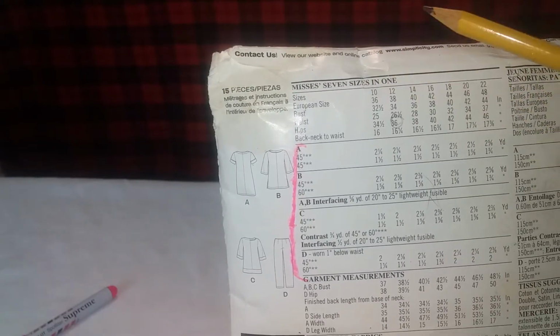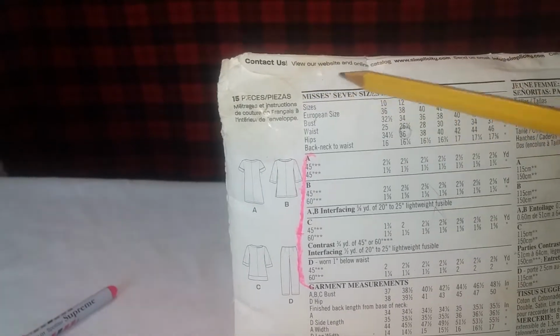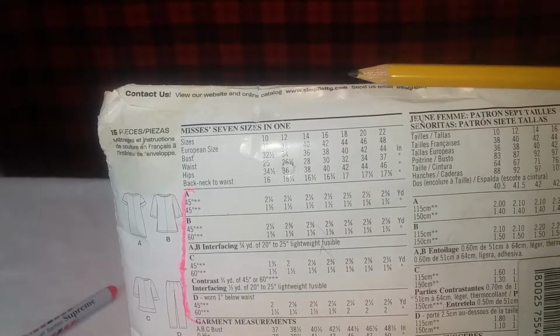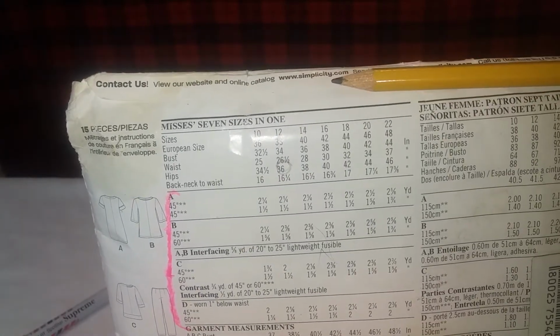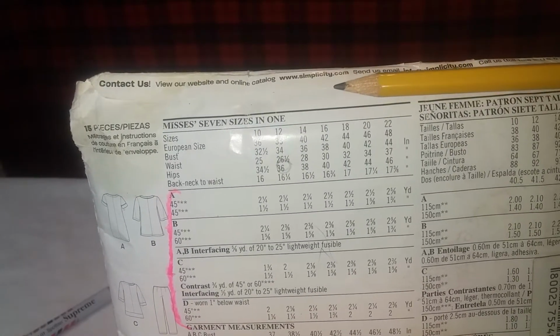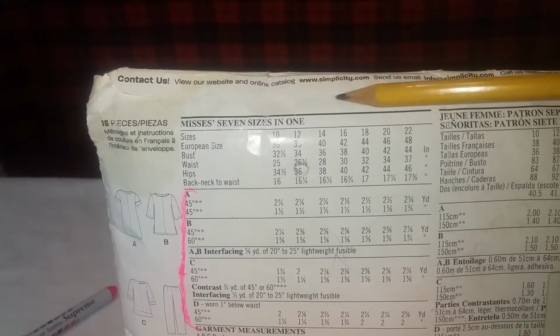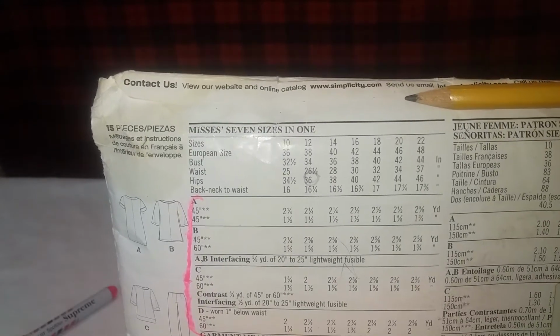Some envelope backs have a fabric stretch gauge, usually at the edge somewhere of the envelope back. If you have a pattern that is made specifically for knit fabric, then the gauge helps you to test if your chosen fabric has enough stretch for your sewing project. It's oftentimes a little bar that has black and white, and it's often at the edge of the envelope back somewhere, top or bottom.